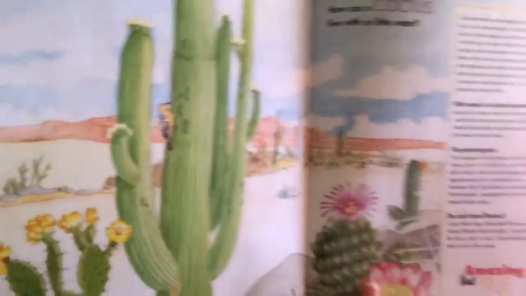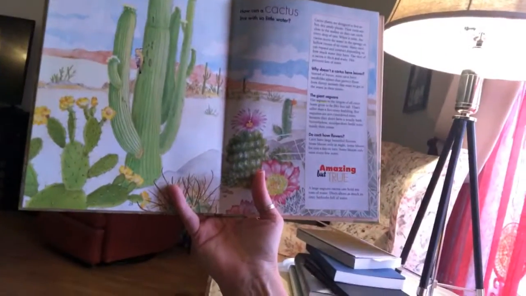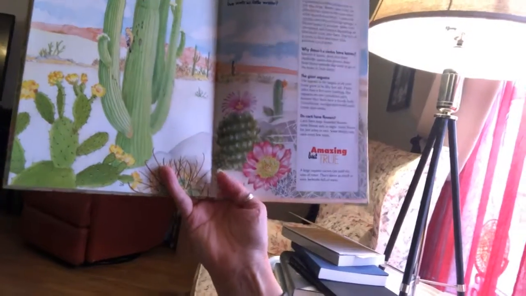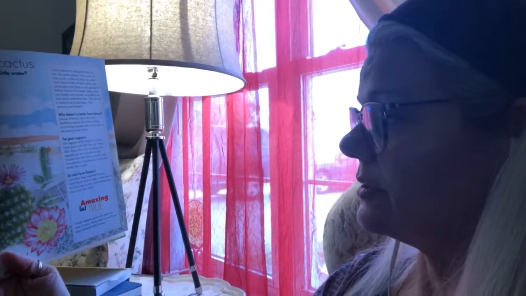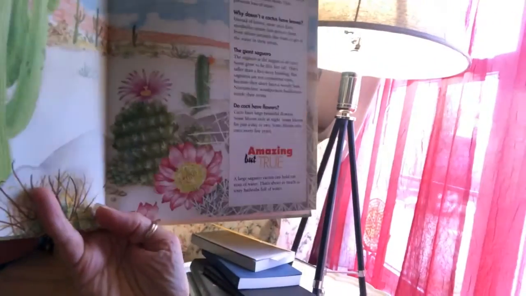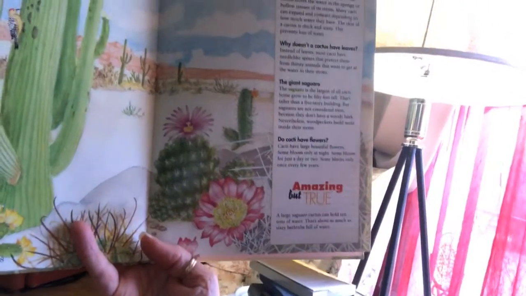Look at that. Do cacti have flowers? Cacti have large, beautiful flowers. Some bloom only at night. Some bloom just a day or two. Some bloom only once a year. Wow. And you can see they have some pictures of some of the cacti flowers. Look at that.